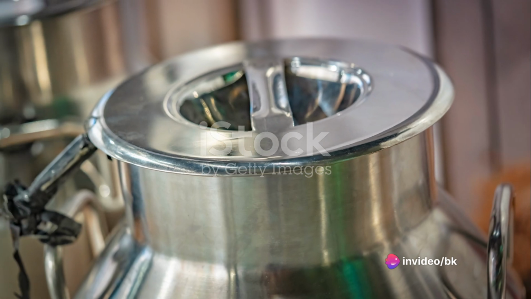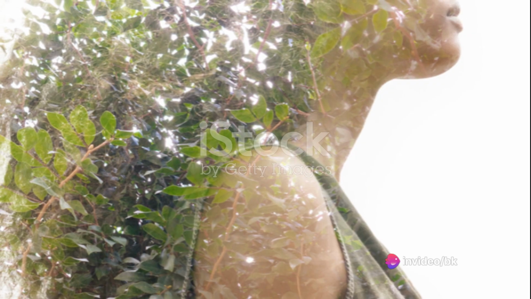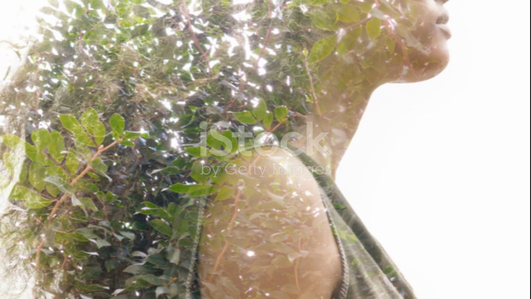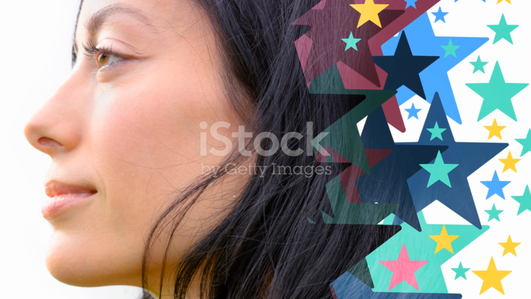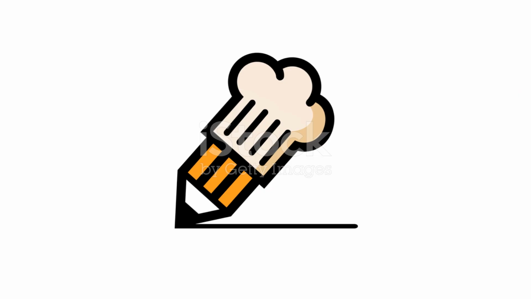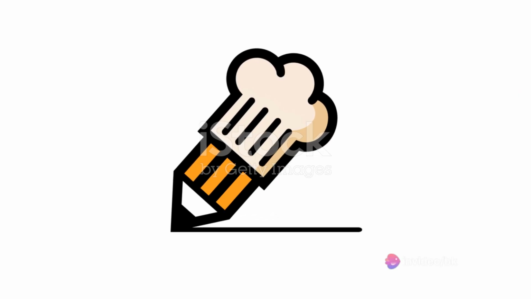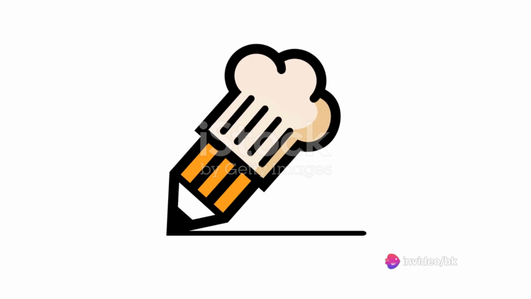Finally, we have image compositing. This technique involves combining multiple images or elements to create a cohesive and visually appealing composition. It's like being a chef, taking different ingredients and combining them to create a delicious dish.